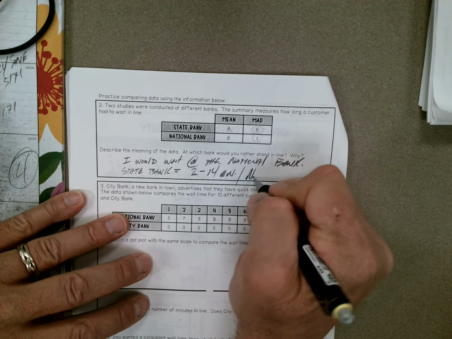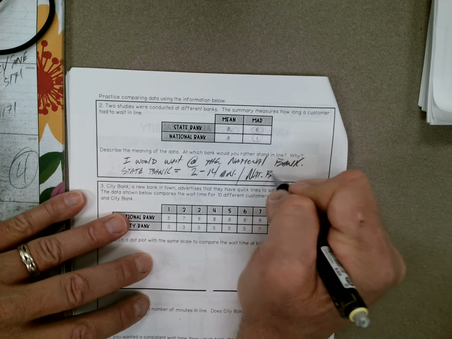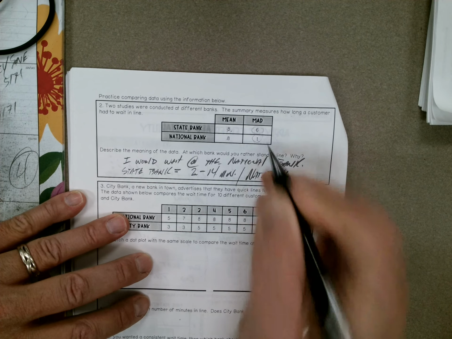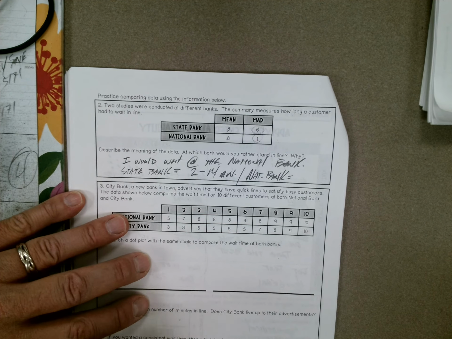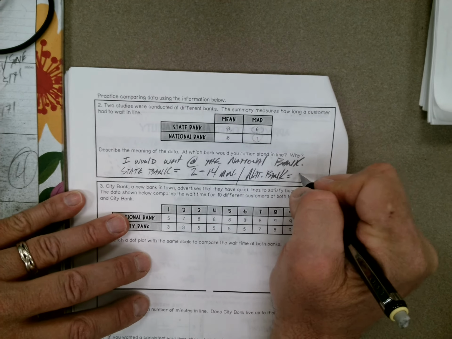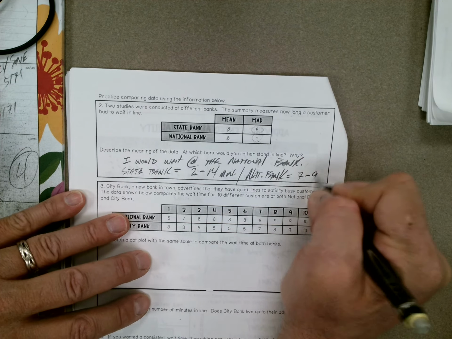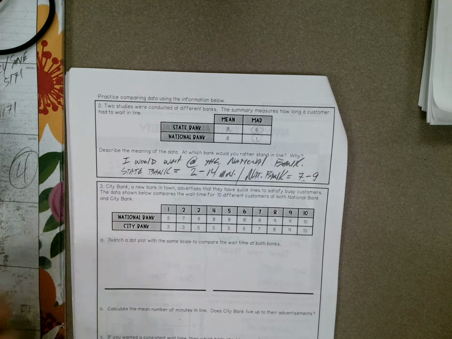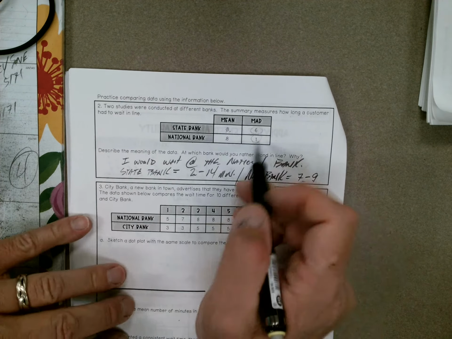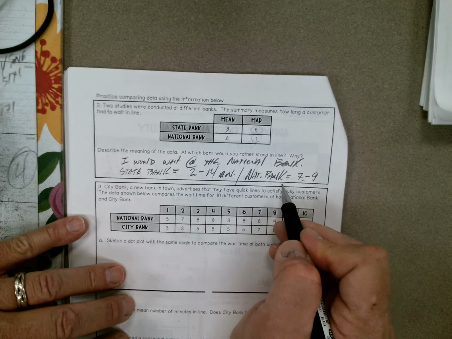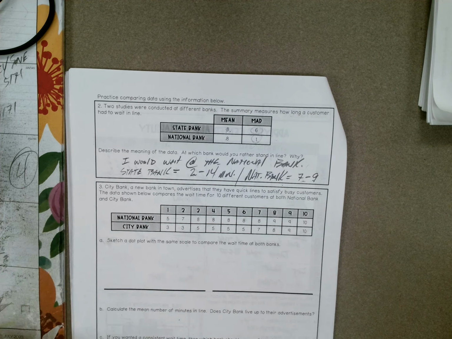At the National Bank, and I'll just abbreviate, we had a MAD of 1. So you're going to wait, well, 8 minus 1 is 7, and 8 plus 1 is 9. You're going to wait 7 to 9 minutes. Does that make sense? So we have a cluster of data. That told us to go to the National Bank because our wait time is going to be shorter.